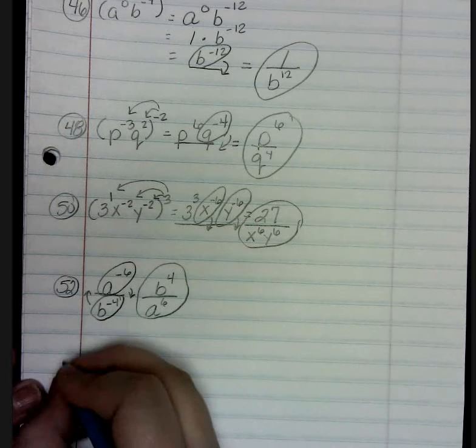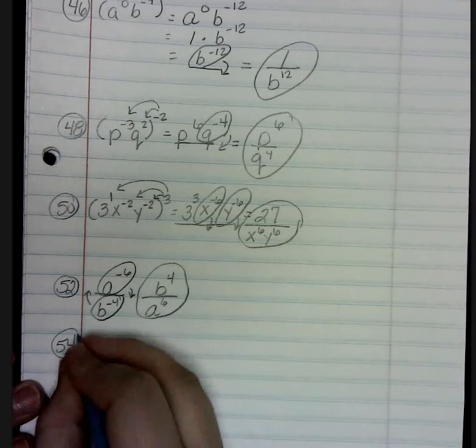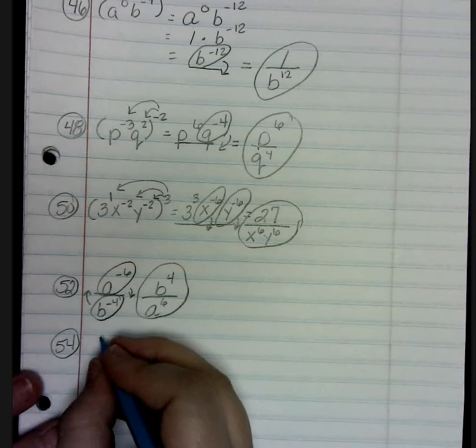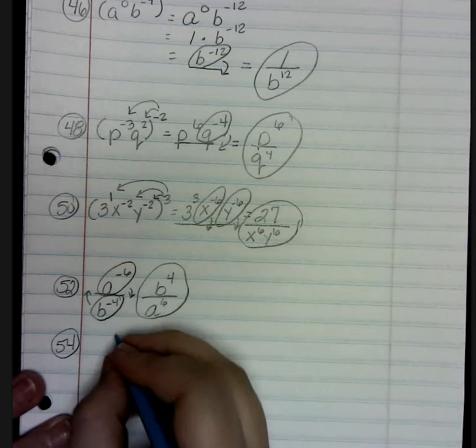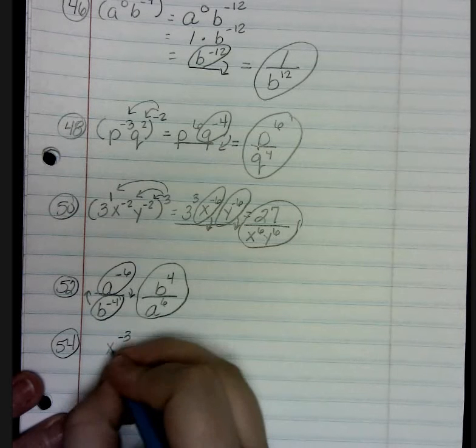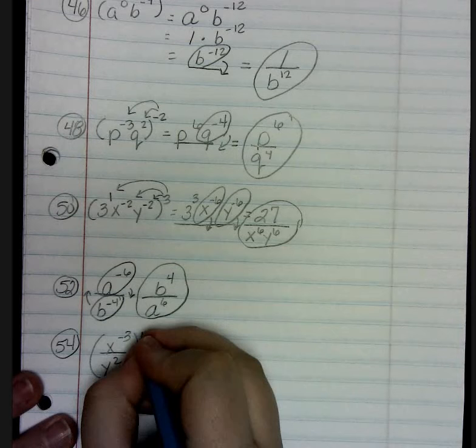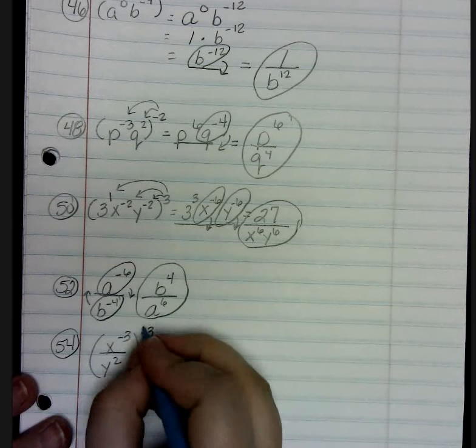Number 54 says I have x to the negative 3 over y squared, all raised to the negative 3 power.